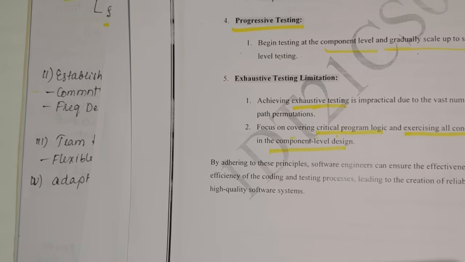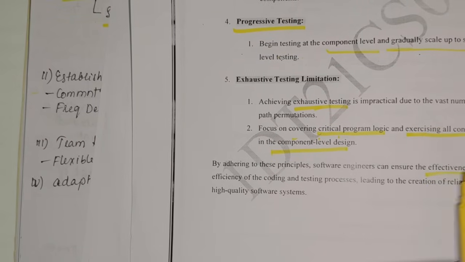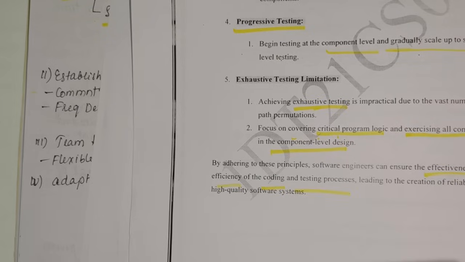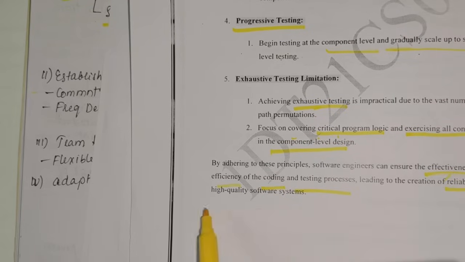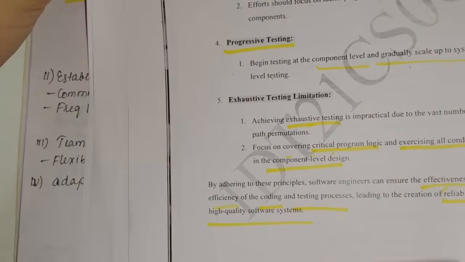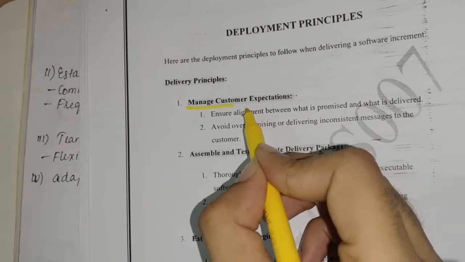So by obeying all these principles, we can ensure the effectiveness and efficiency of coding and testing processes, leading to the creation of reliable, high quality software. So this was about the coding principles. Next we have the deployment principles. Deployment principles means we should manage the customer expectations.